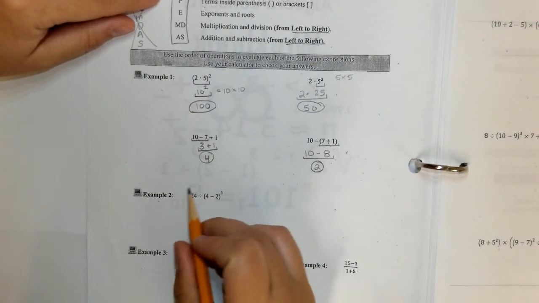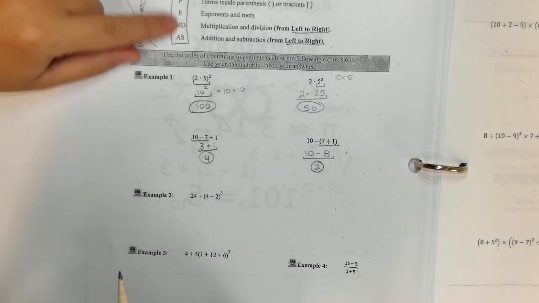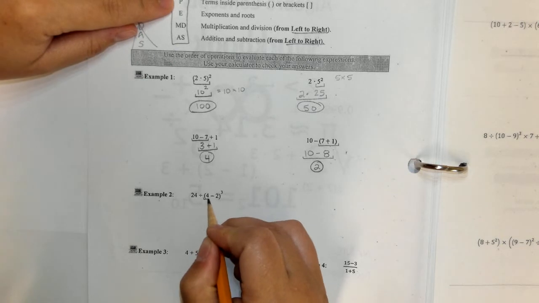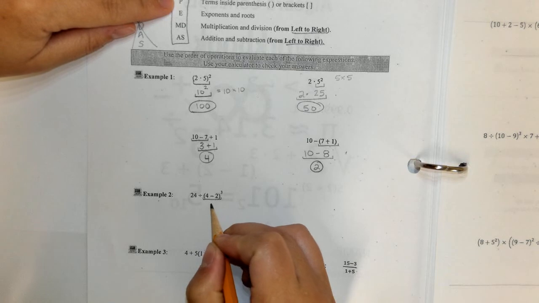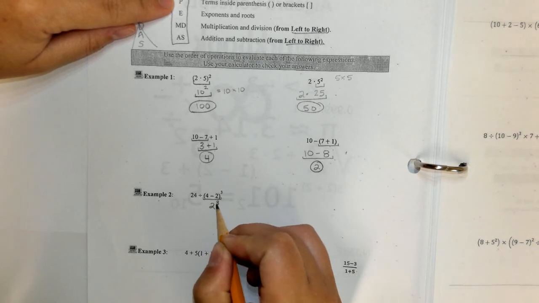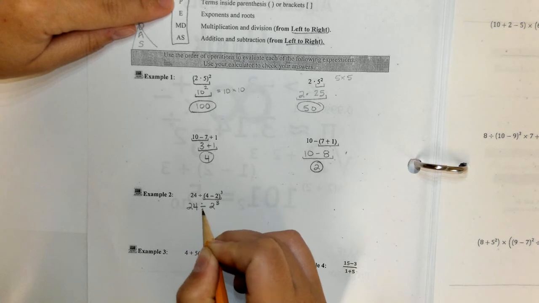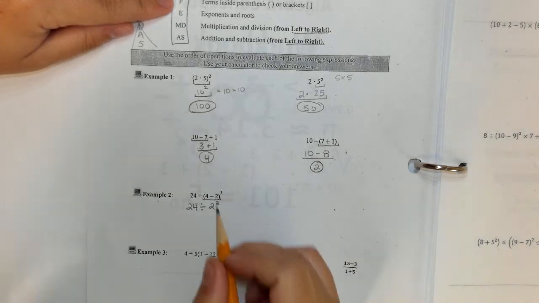So if I'm looking at example number 2 here, the first thing on our PEMDAS list is P for parentheses. So we have to do the parentheses first. So 4 minus 2 is 2. Bring down my cubed, bring down my 24, and my divided by. Remember, I'm only doing one step at a time.